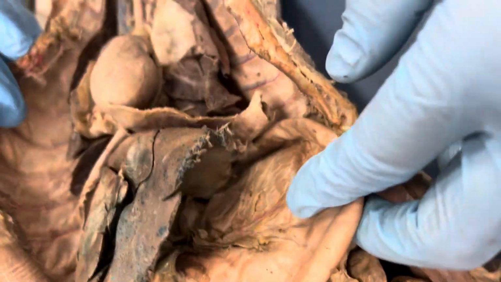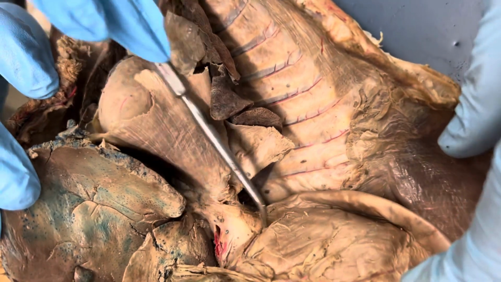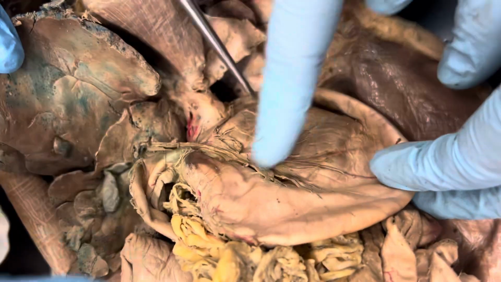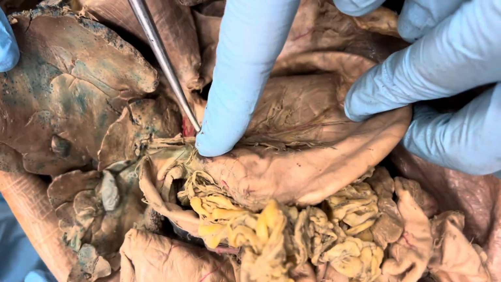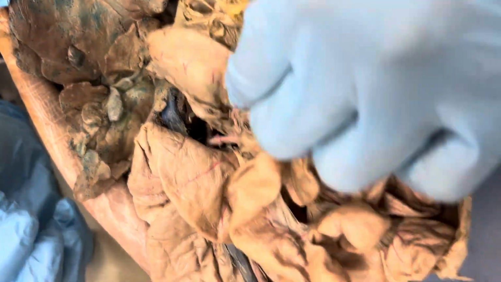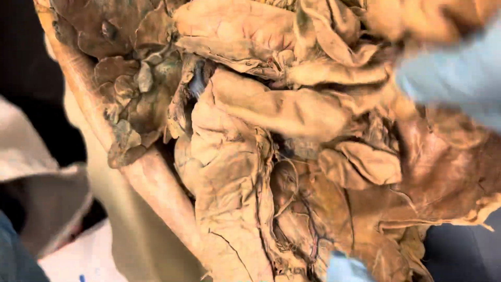Stomach. Cardia. Cardia is the top, right? Fundus. And this is the body. Pylorus. Small intestine. Duodenum. No, jejunum. Jejunum. Ileum. And then close to the cecum, the ileocecal valve. Where is it? Here. Ileocecal valve. Okay.